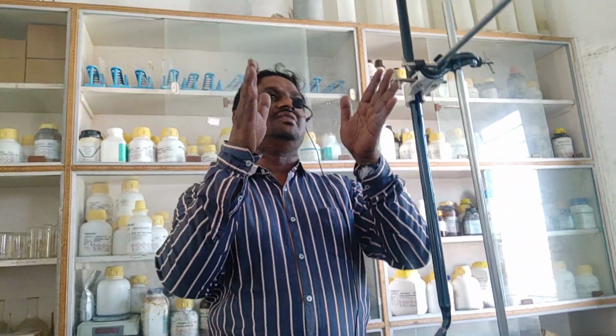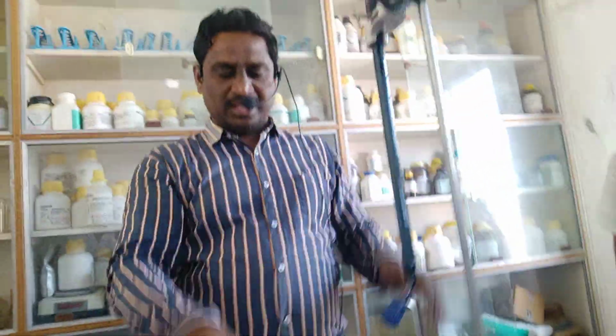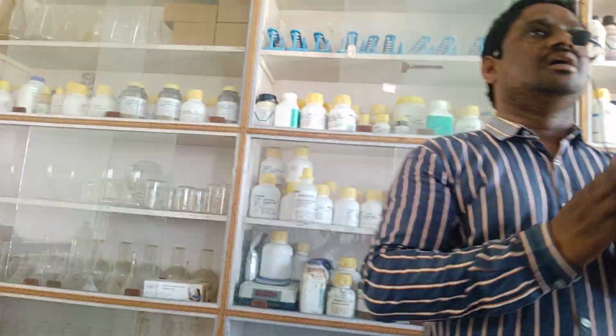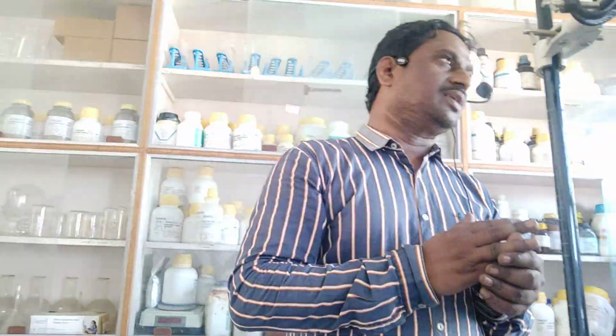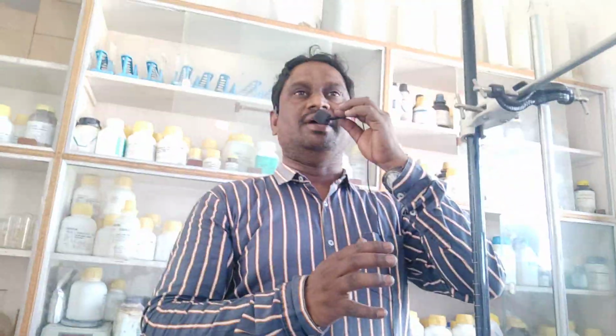So these are all fixed values. By substituting these values, we will get the M1 value. Like this we will find the molarity of the KMnO4 solution. Have you understood, children?